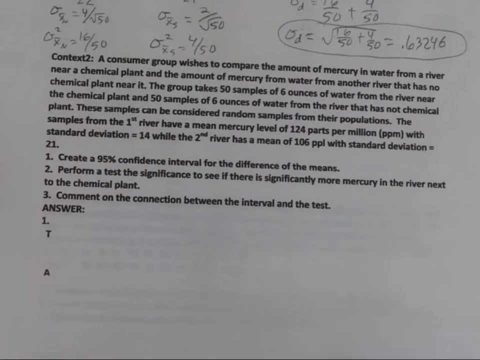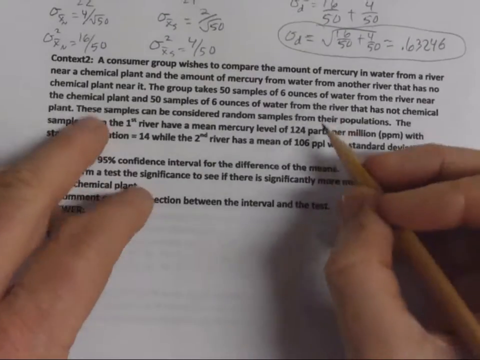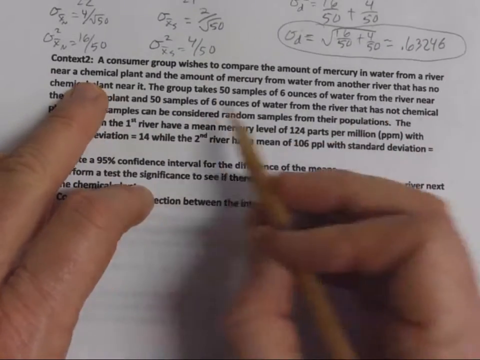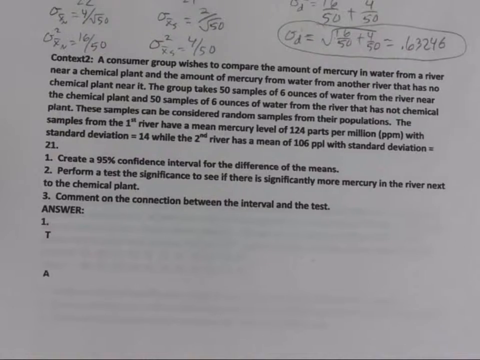So we are comparing two different things. So that tells you, kind of, chapter 10. We're comparing two different things.